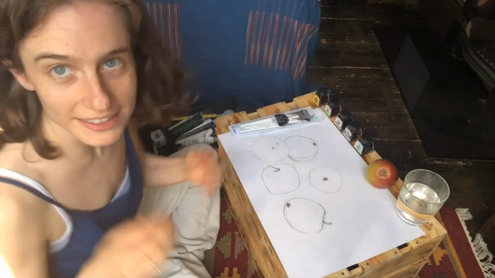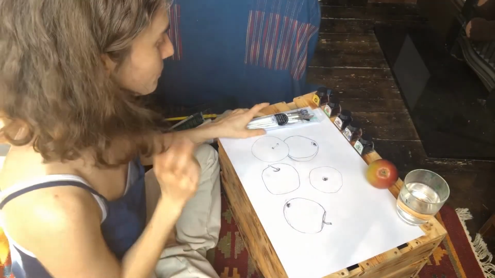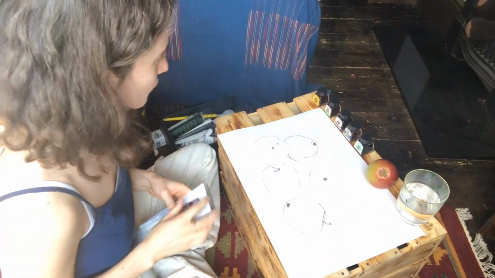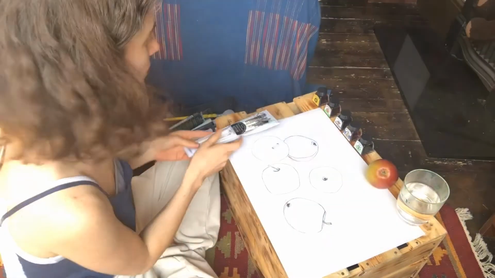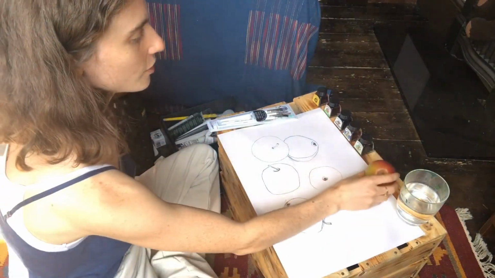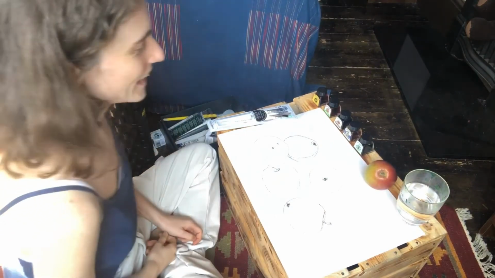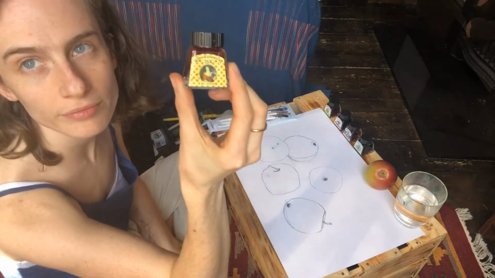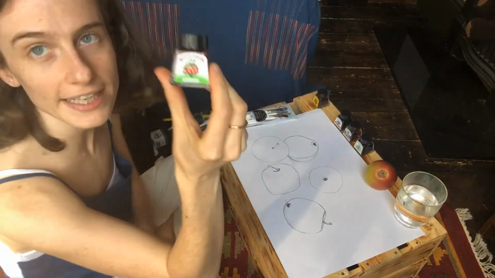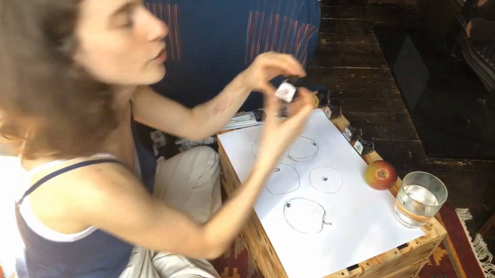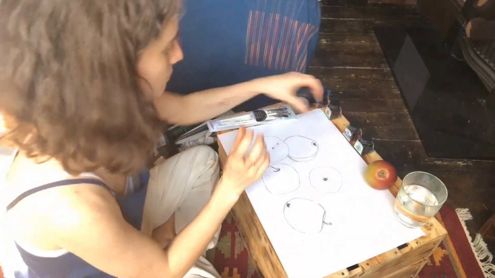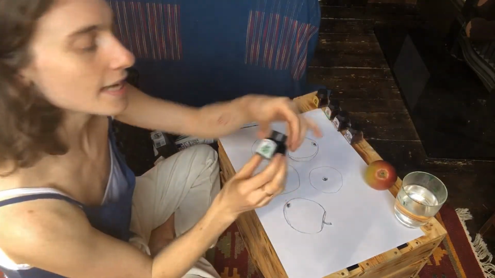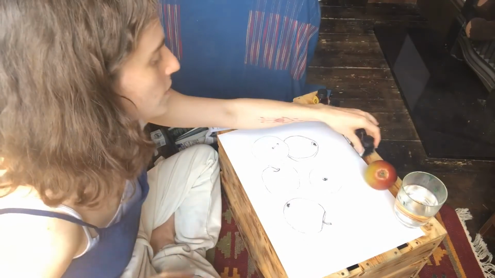Okay, here we go. We're back for the second part of our still life ink painting. And I've got my colours out. I've got my paintbrushes out. I've got my apple, bless you. Thank you. I've got some water. And I've got my colours. Orange, scarlet red. I got nut brown in case I need it for the stem. Canary yellow. And emerald green.